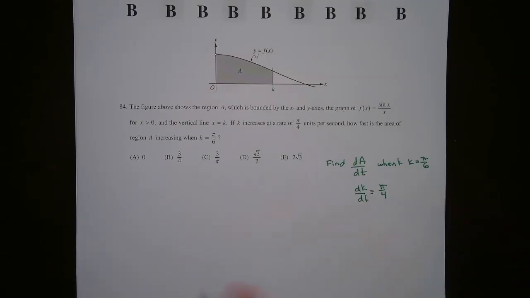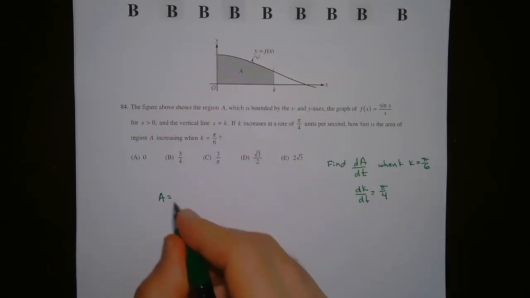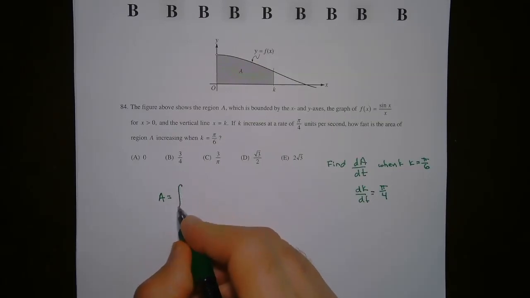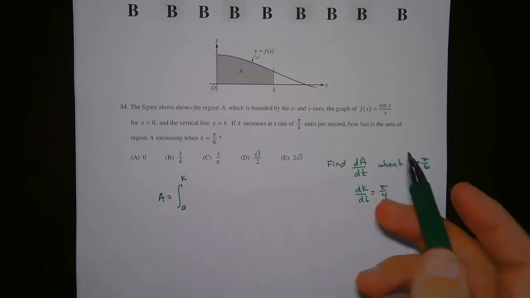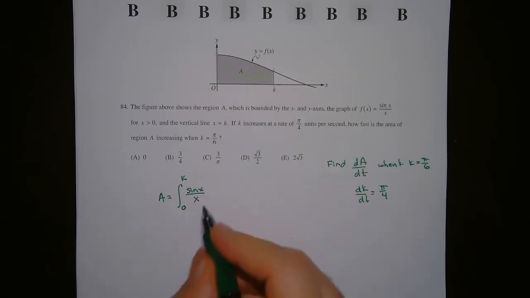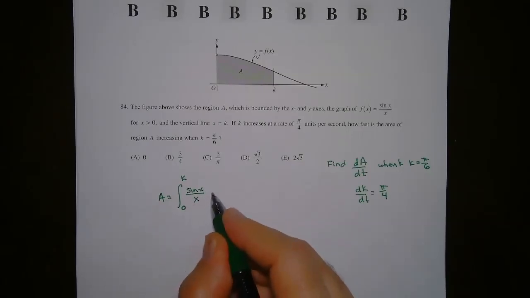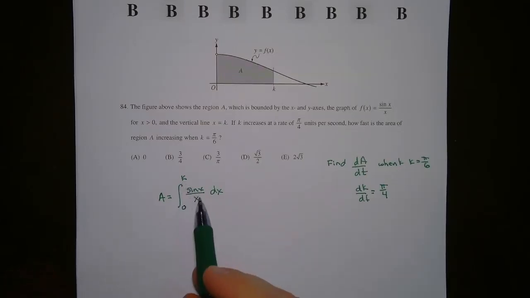All right, so here we go. What is the area of this? So the area would be the integral from 0 to k of f of x, right? And f of x is sine x over x, dx, right? Okay, so when we go to take the derivative of this, we're putting k in here, right?